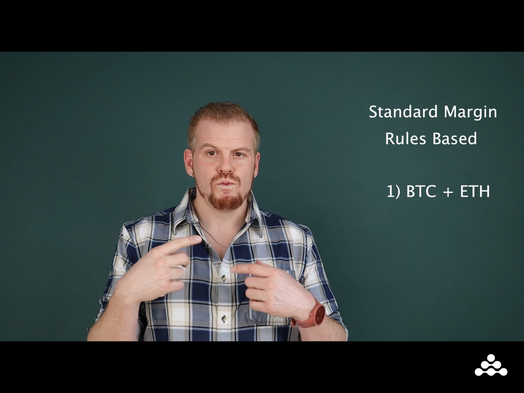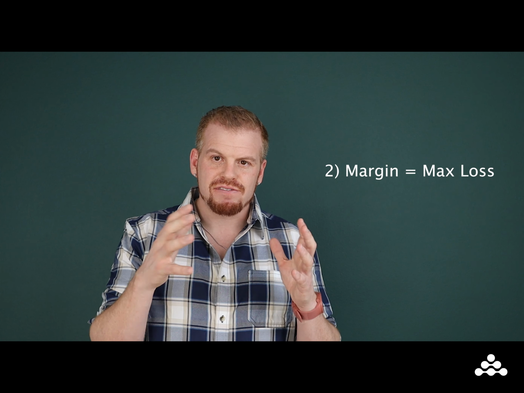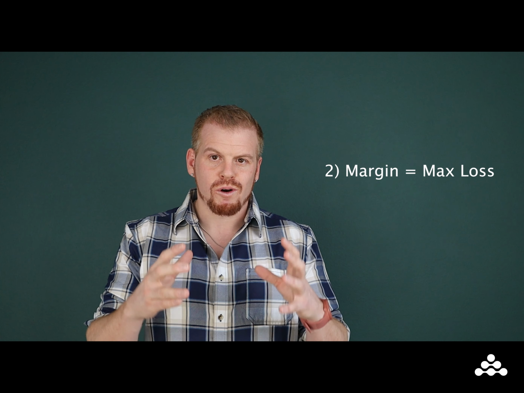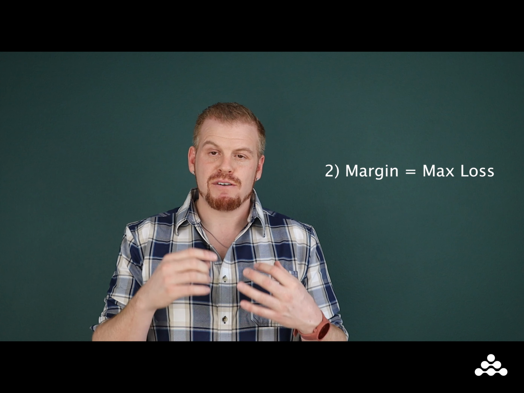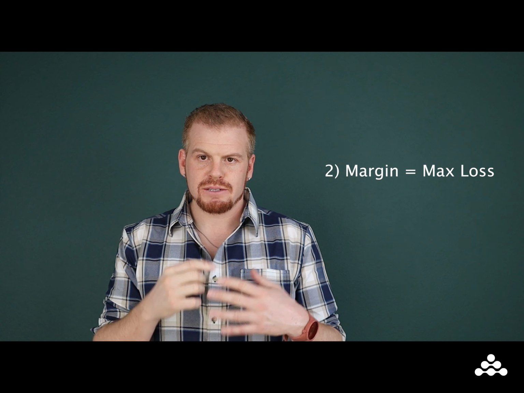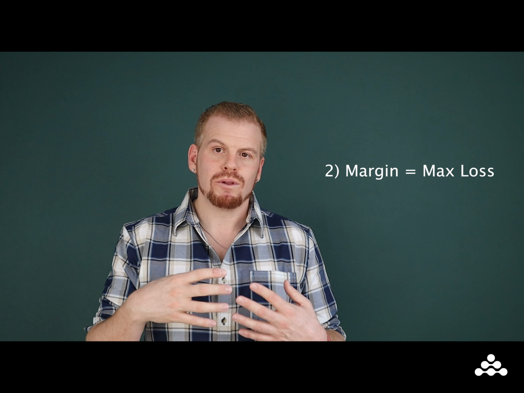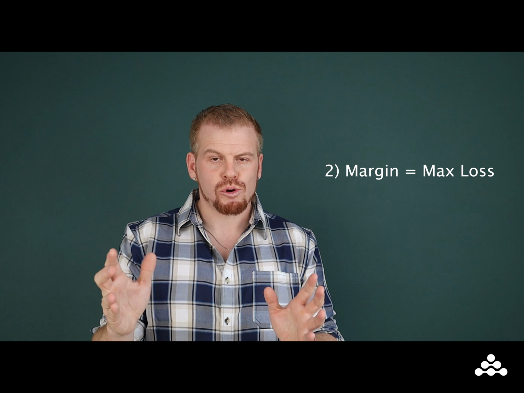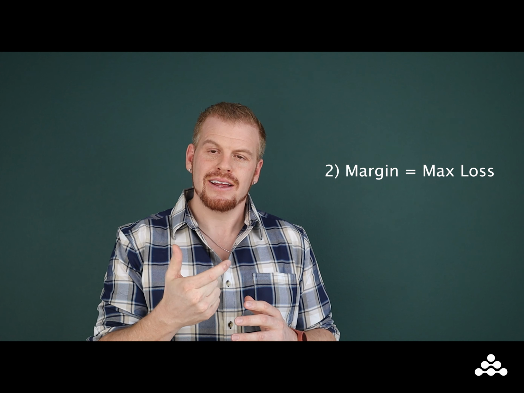The second really impressive feature of the standard margin account is that defined risk strategies or finite risk strategies such as verticals and butterflies have a margin requirement that's capped to the maximum loss. This means a trader can trade a four-legged spread such as a butterfly and only pay the cost, or short a vertical, say a call vertical, and only pay the maximum loss in terms of margin requirement.